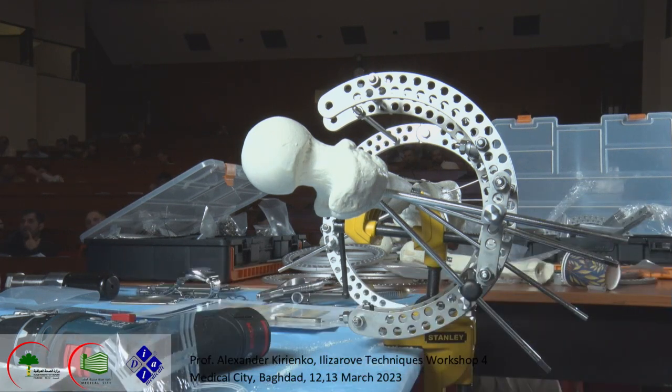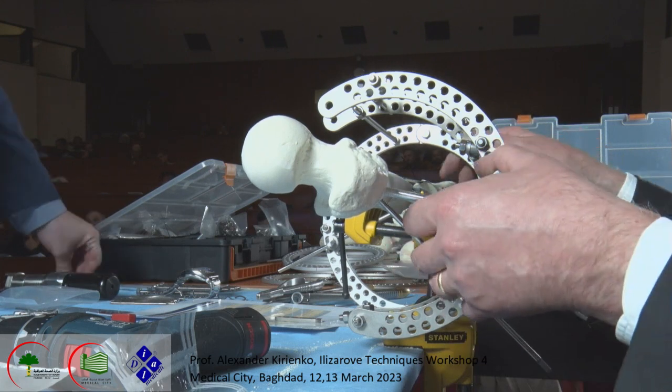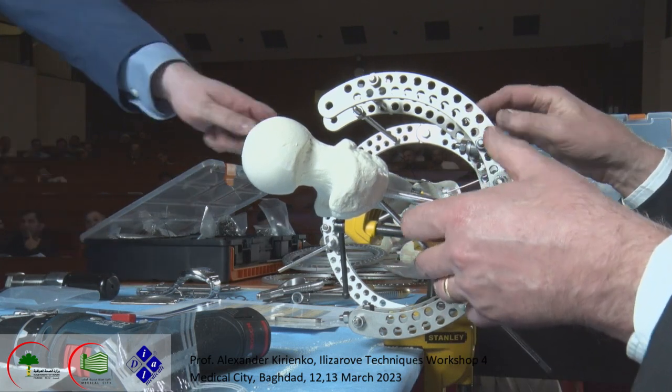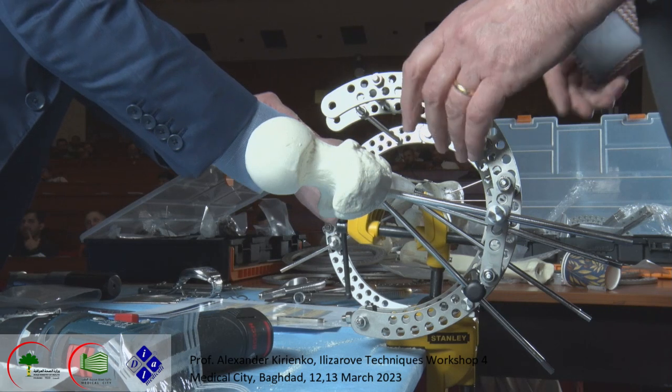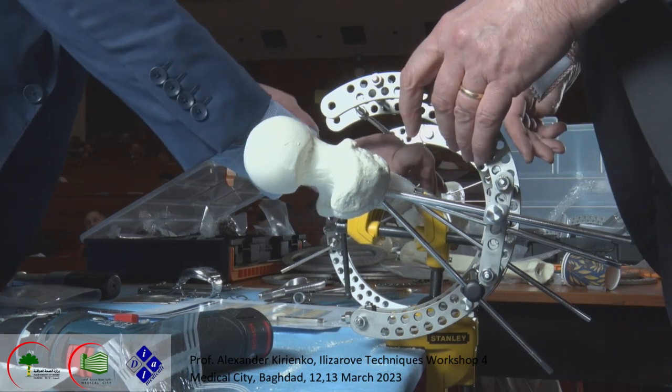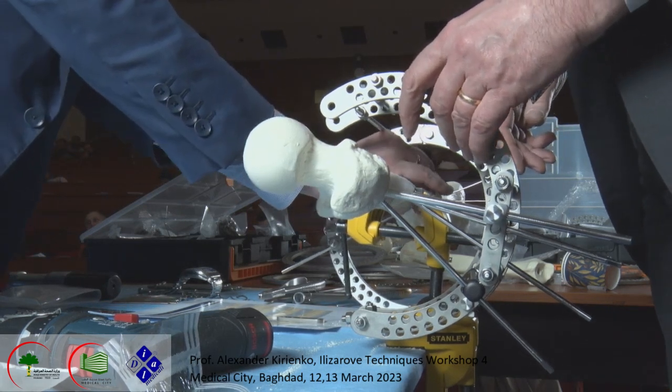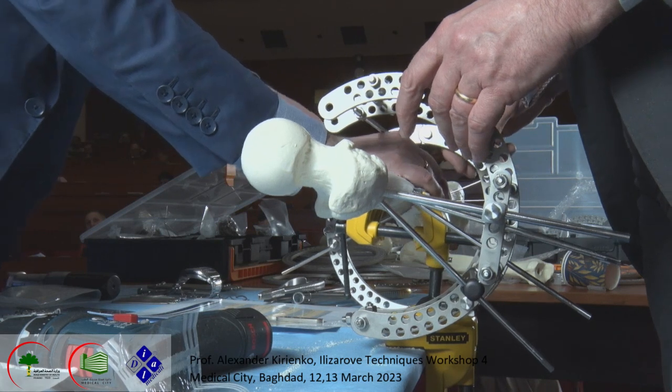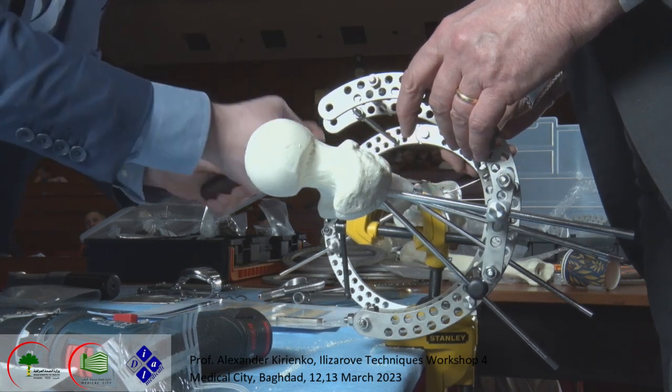What we do now, we remove the plate, yes, and we will be in real life with a defect of the femur.